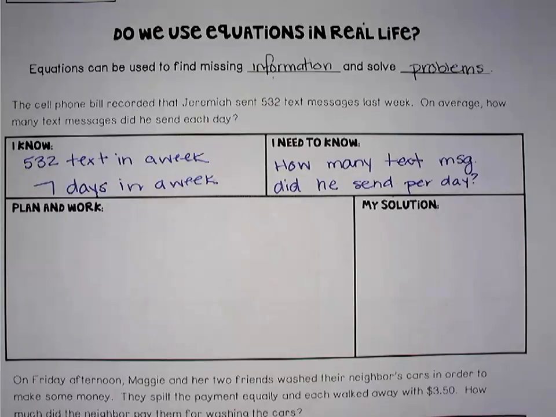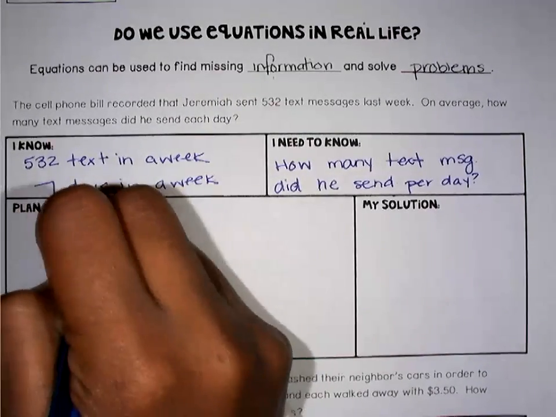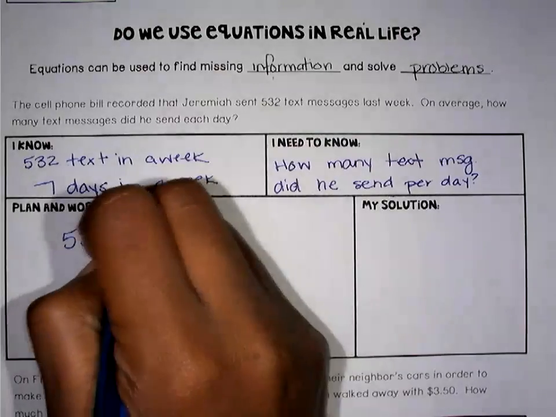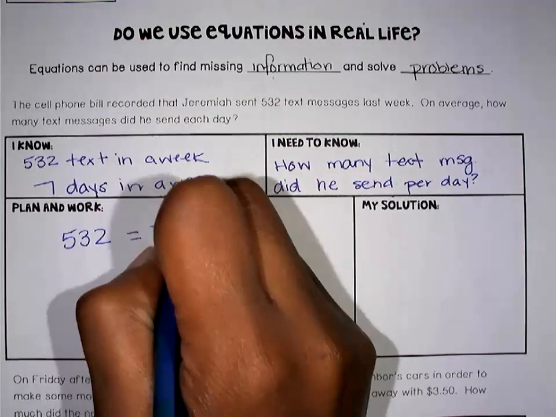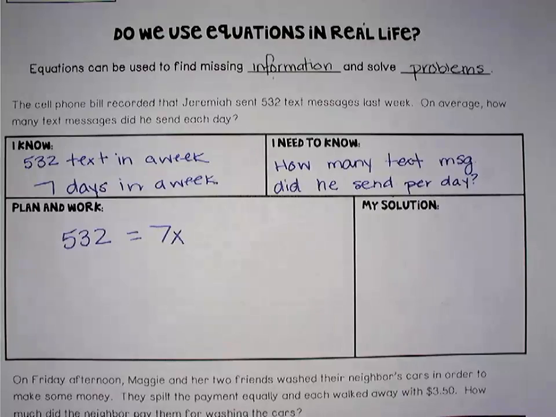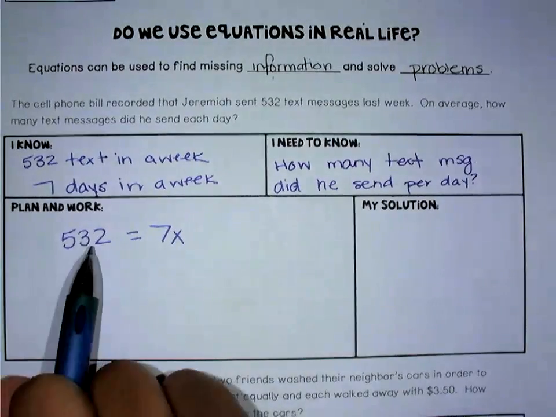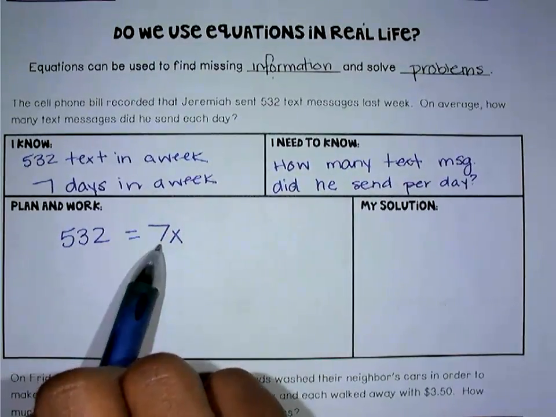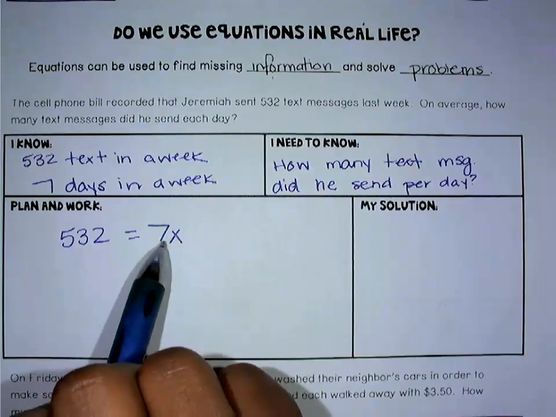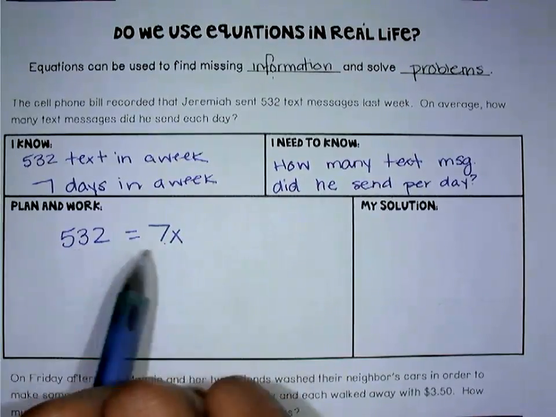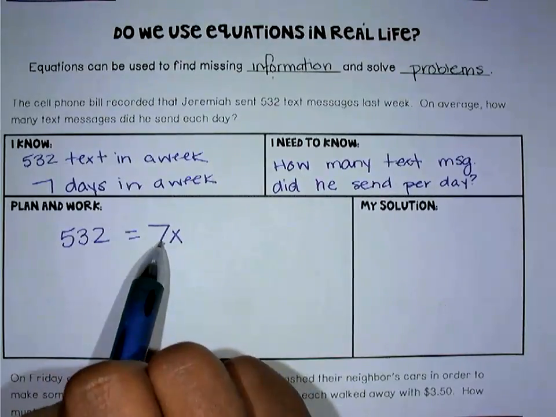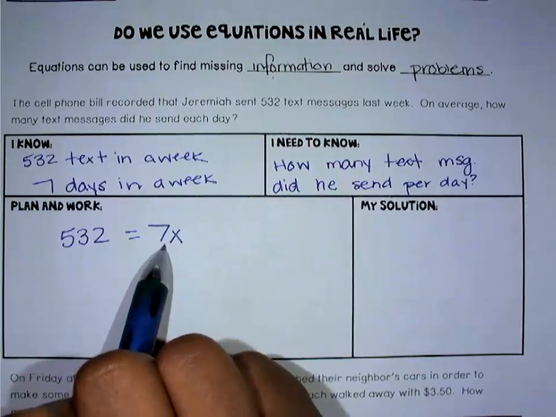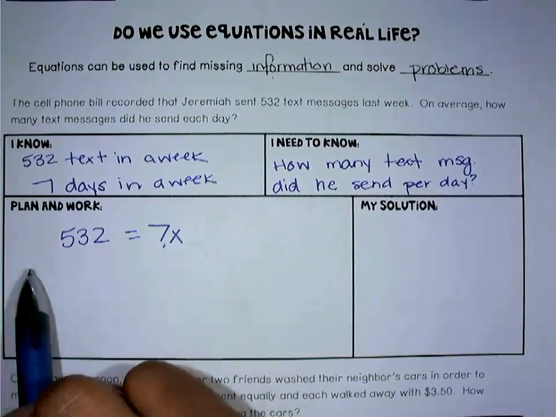So where it says plan and work, this is where we need to set up our information, right? So we know that those 532 messages were sent in a week, and in a week there's 7 days. You know that in total there was 532 text messages. There's 7 days in a week. In order to find that, we would need to divide. You remember the opposite? You would have to write your opposite down and do it on both sides. So the opposite of dividing is multiplying, but in reality, when we get x by itself, remember you're multiplying here, so you would divide to find it.